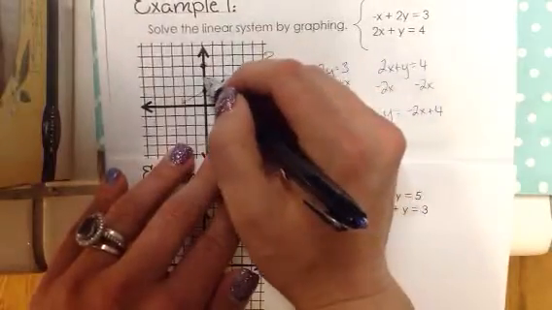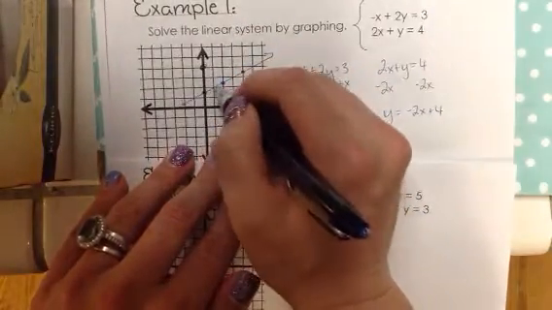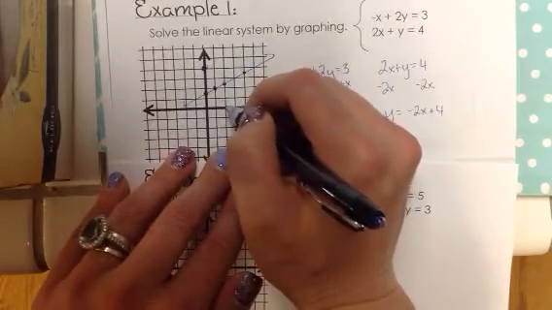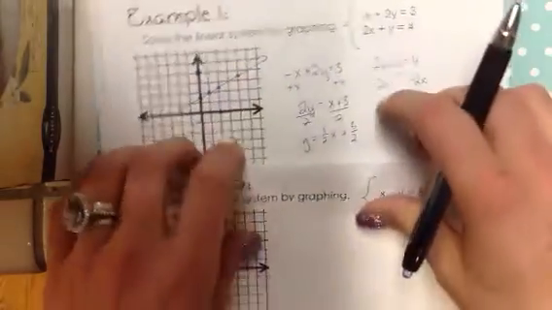So if I go down 2 over 1, down 2 over 1, I can then connect those dots.